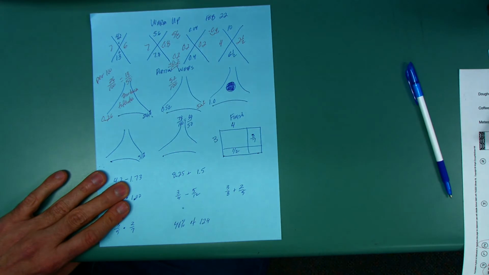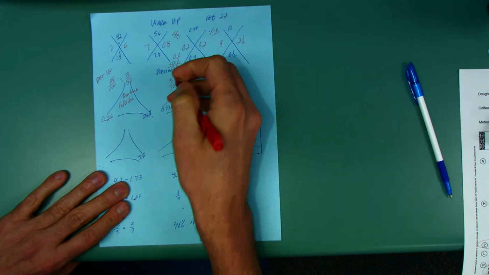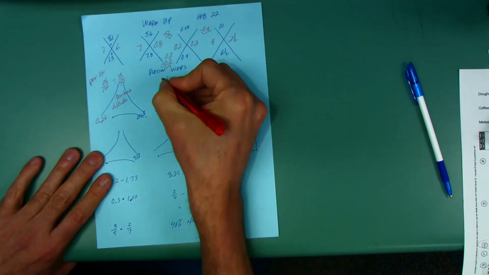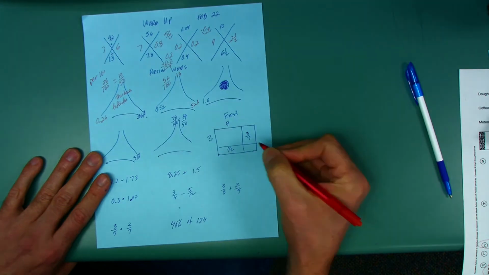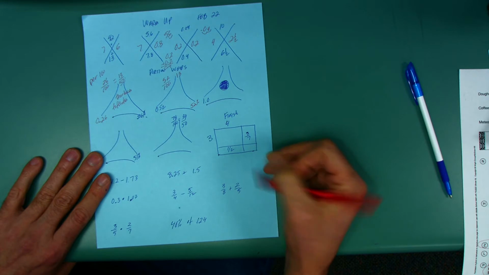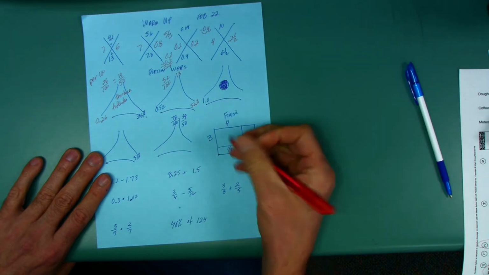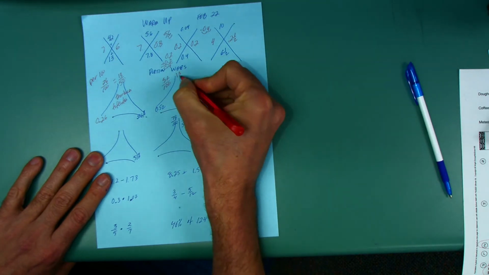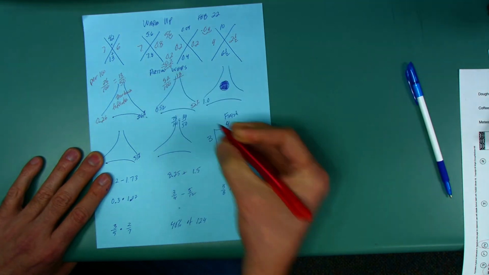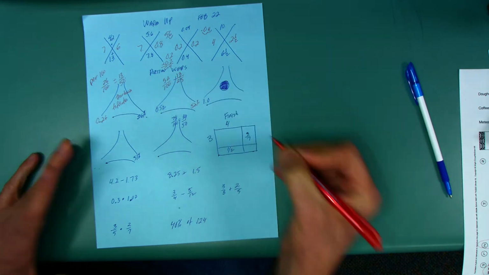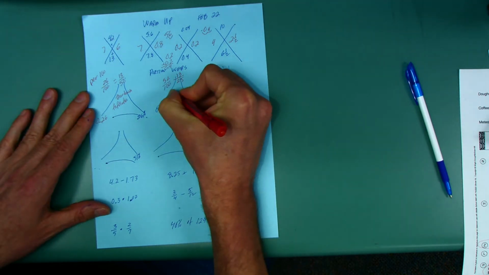Now, this can simplify, right? 52 cards in a deck, so I know that 4 goes into 52 13 times, right? Ace through 10, Jack, Queen, King, that's 13, right? And 4 suits in the deck, right? Diamonds, hearts, clubs, and spades. So 4 goes into 100. So this simplifies to 13 25ths.